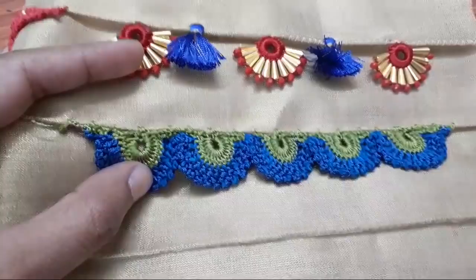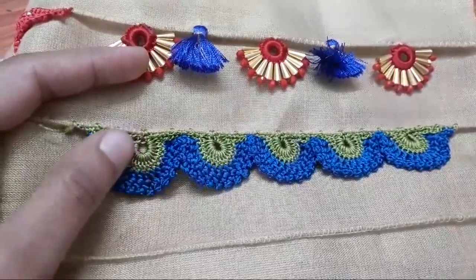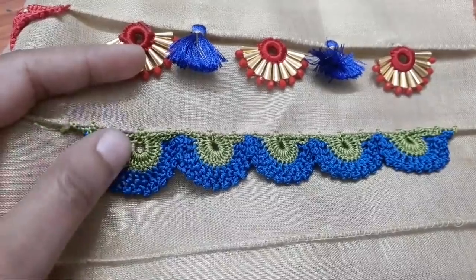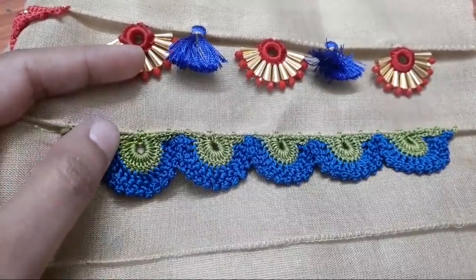Unfortunately, Meena, I don't know tatting. Not that I don't know, but I am not so proficient enough to teach you guys. So ಅದಕ್ಕೆ no tatting.